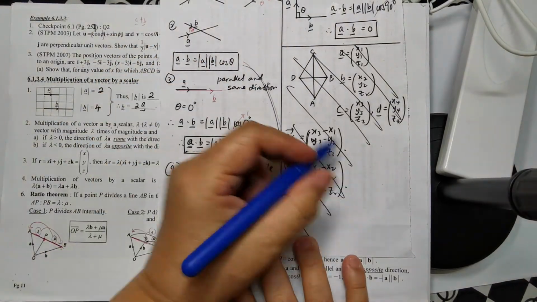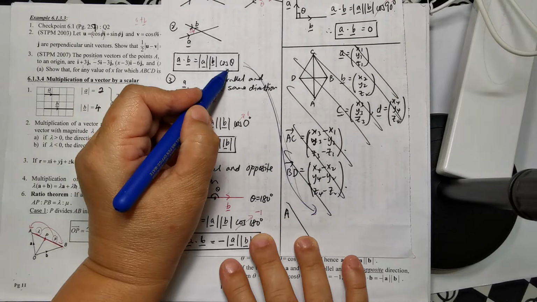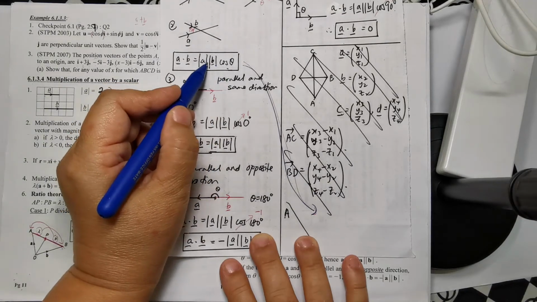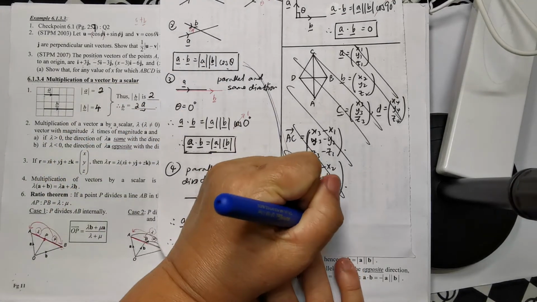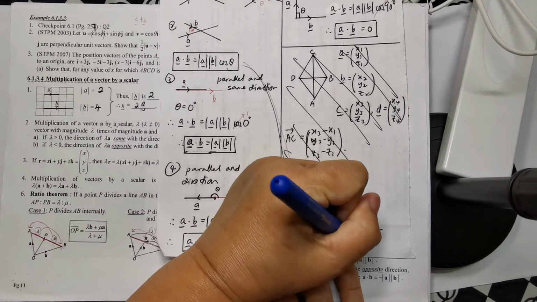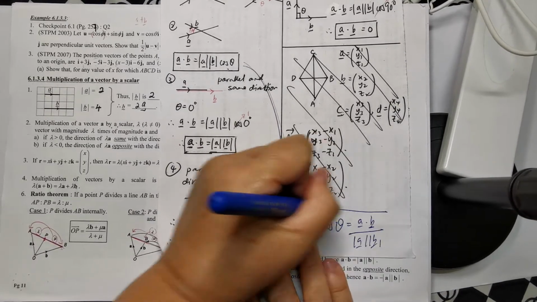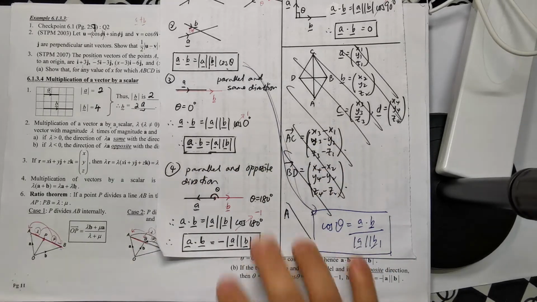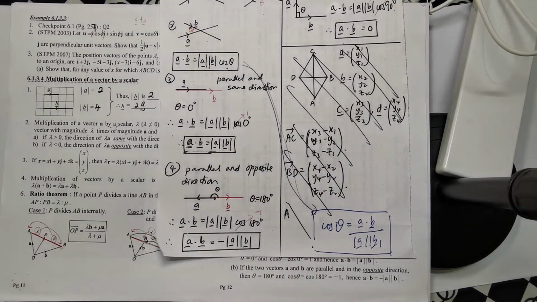All right, we just rearrange. So that means we keep cos theta here, and we shift modulus A modulus B to the left-hand side. Therefore, cos theta is A dot B over modulus A modulus B. So we can use this formula to calculate the angle between two vectors.